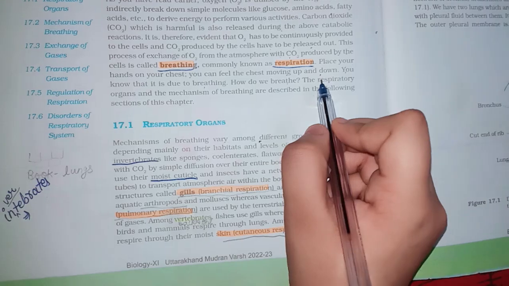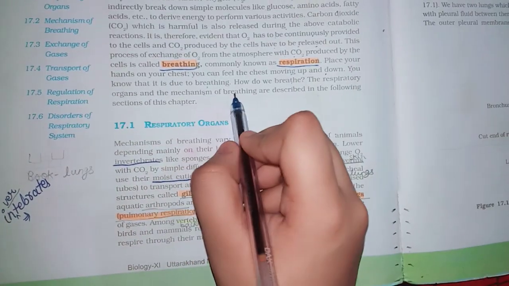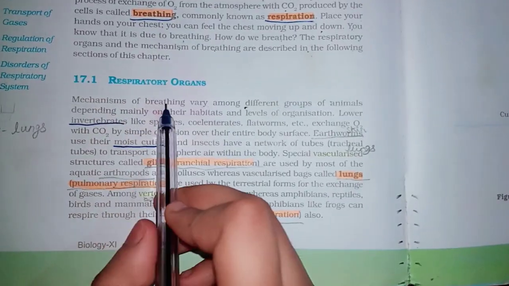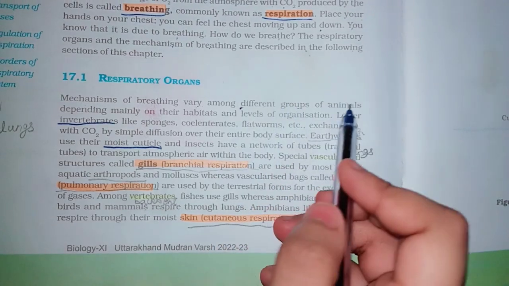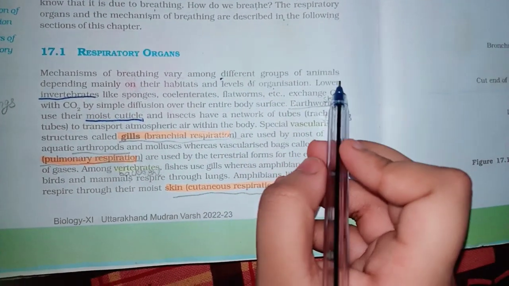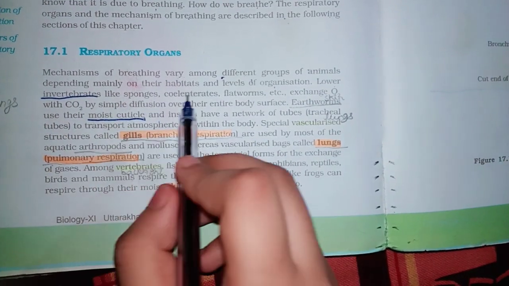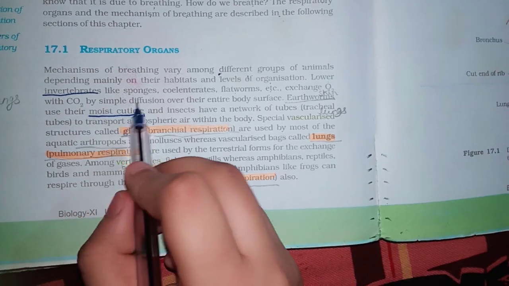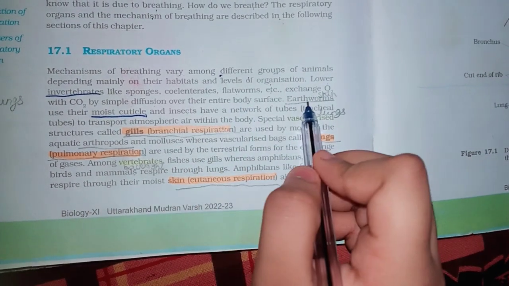How do we breathe? The respiratory organs and the mechanism of breathing are described in the following sections of the chapter. Respiratory organs. Mechanisms of breathing vary among different groups of animals depending mainly on their habitats and levels of organization. Lower invertebrates like sponges, coelenterates, flatworms, etc. exchange O2 with CO2 by simple diffusion over their entire body surface.